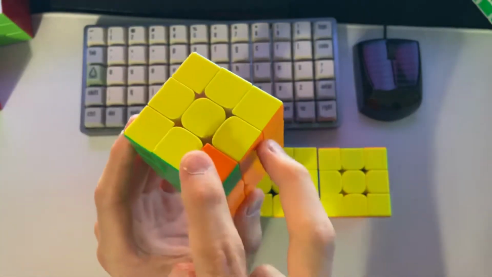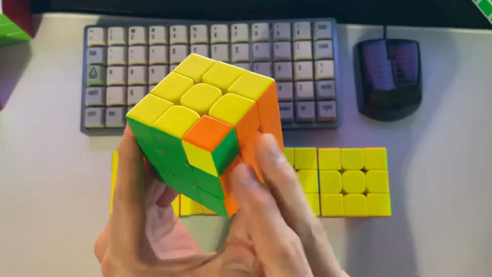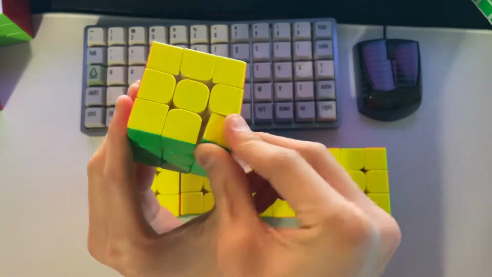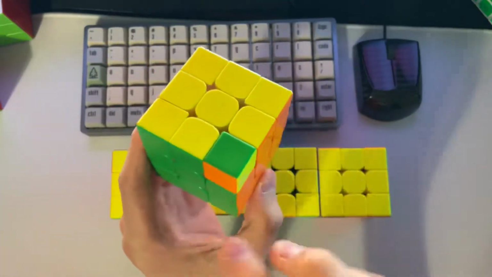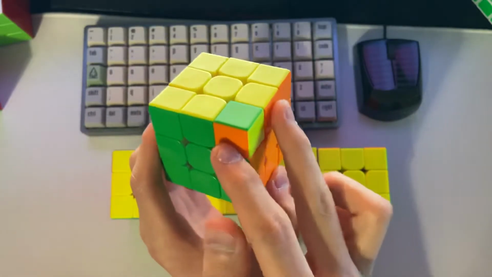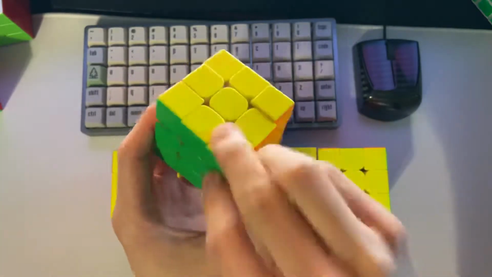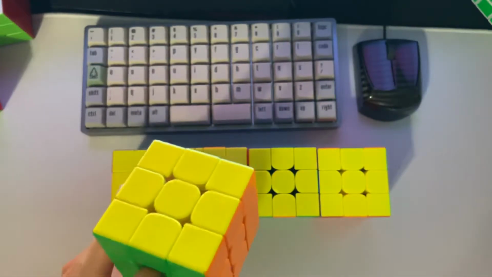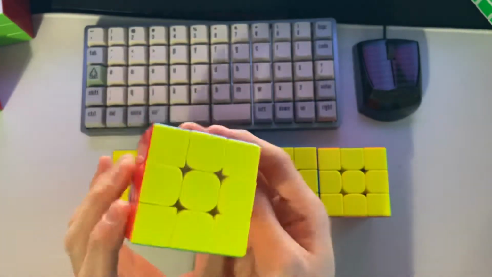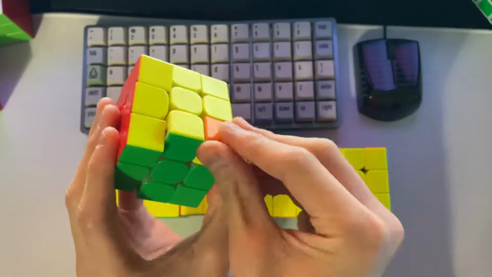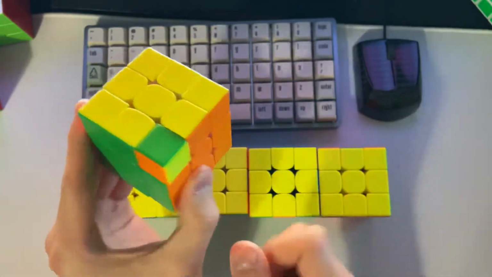So now these two match, these are adjacent colors, and these two match. If we twist it the other way, clockwise, now these two match, these are adjacent, and these two match. So just from this one solved EPLL case, we generated 3 BH patterns: oriented, anti-clockwise, or clockwise.